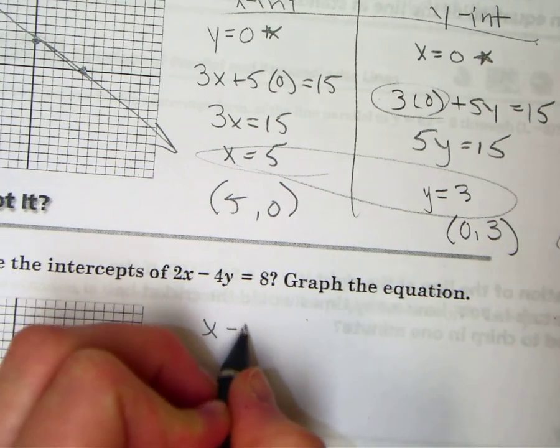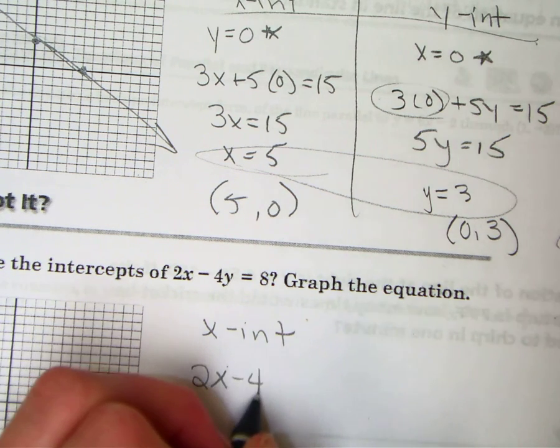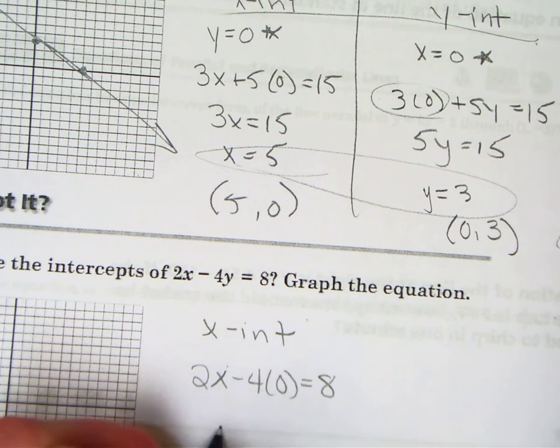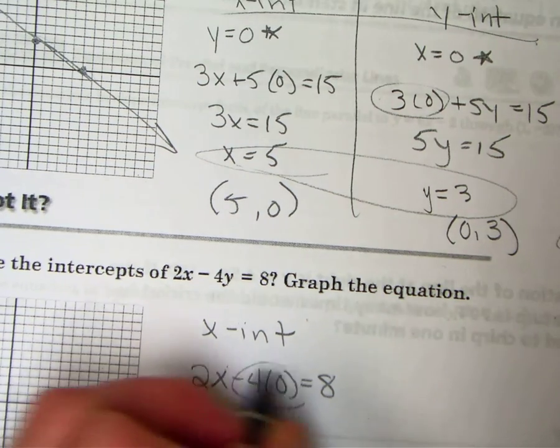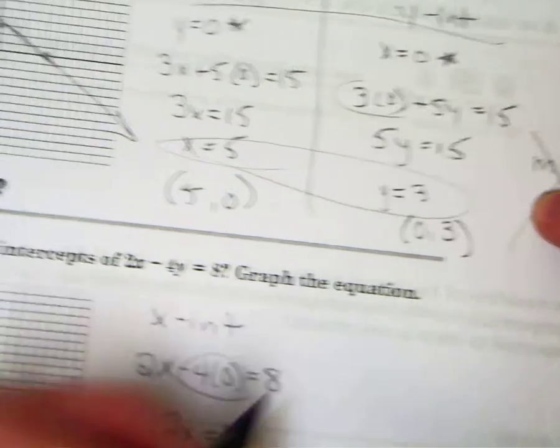Let's find the x-intercept. The x-intercept, y is 0. So I do 2x minus 4 times 0 equals 8. 2x equals 8. This entire term drops out. X is 4. Point 4, 0.